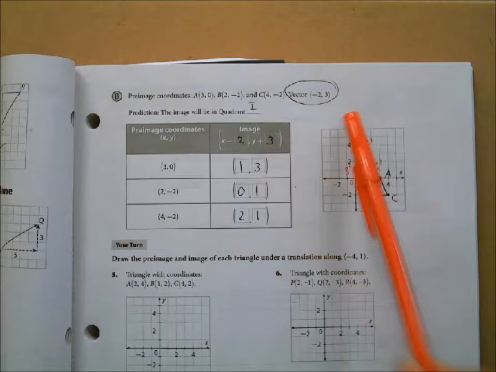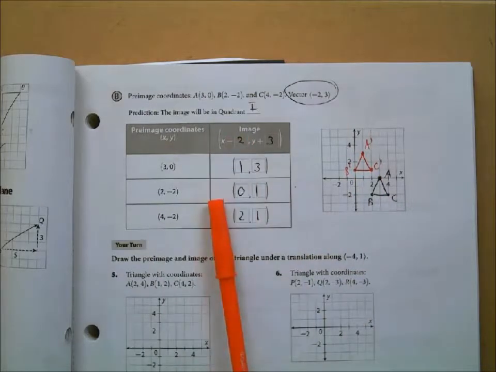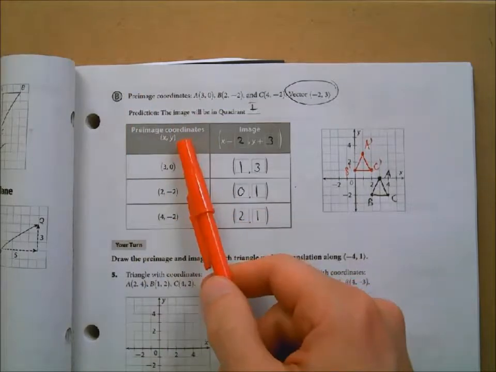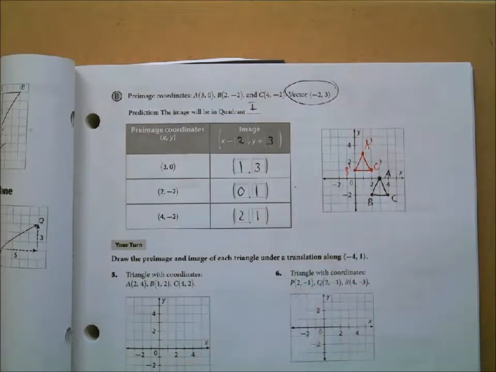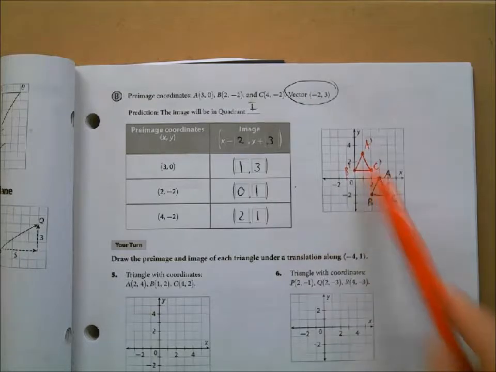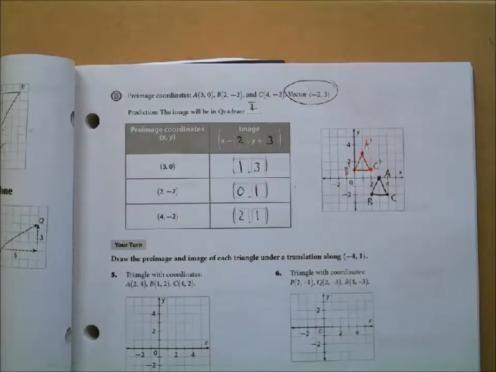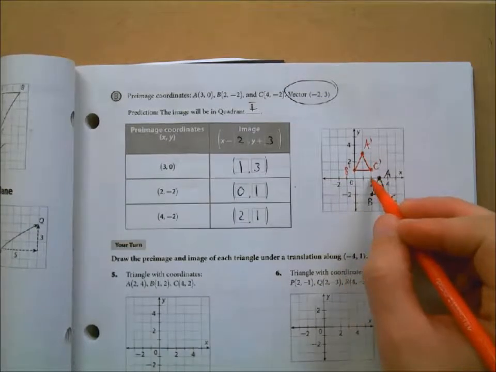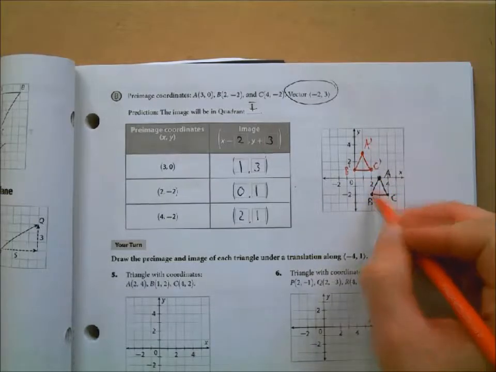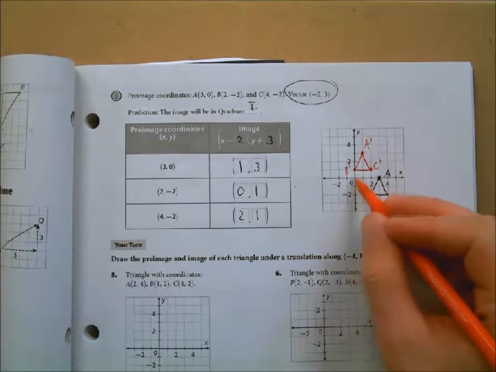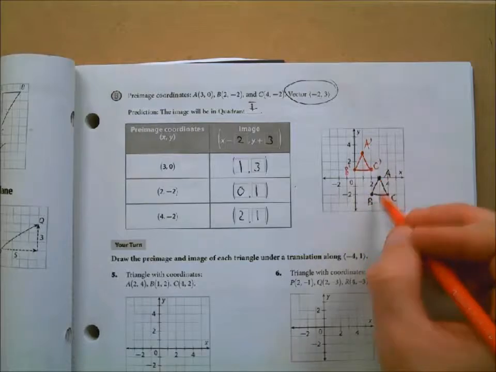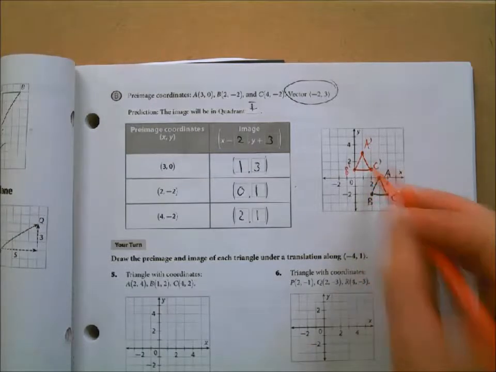Did we need to use this table in order to do this translation? No. The directions didn't specify that we need to use it, but we did it just because it's there, okay? But we didn't need to use a table. What could we have done instead to translate from here to here? Jen? Yeah, just count, right? Left 2, up 3, left 2, up 3, left 2, up 3. So it would work. All right.